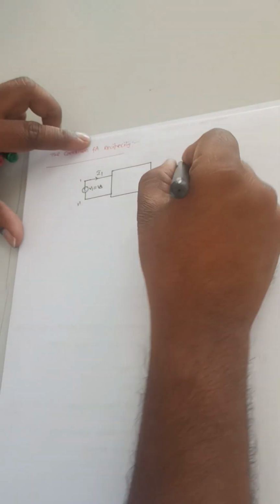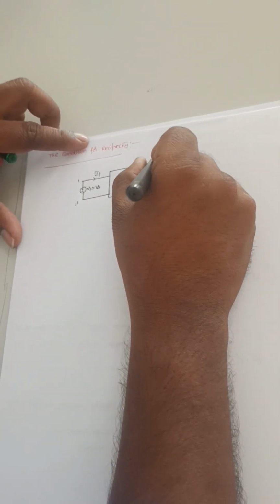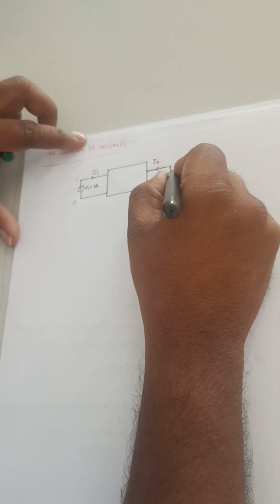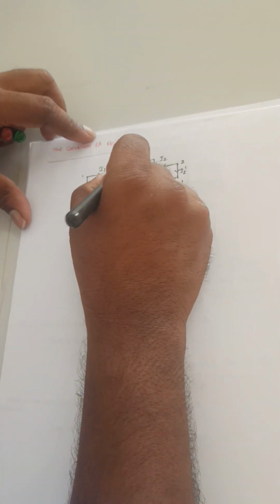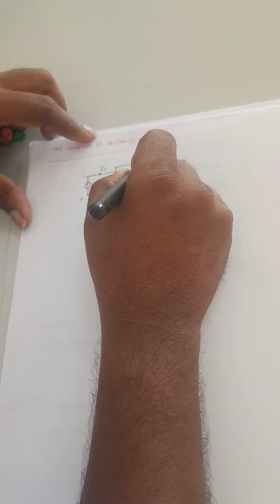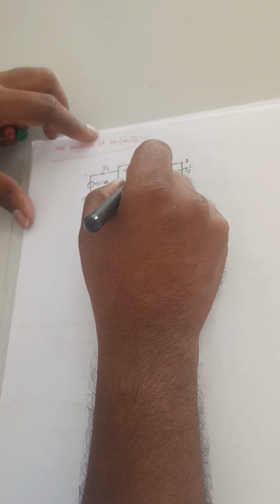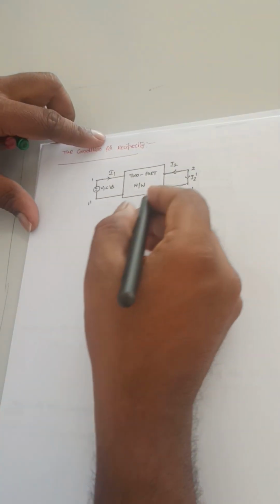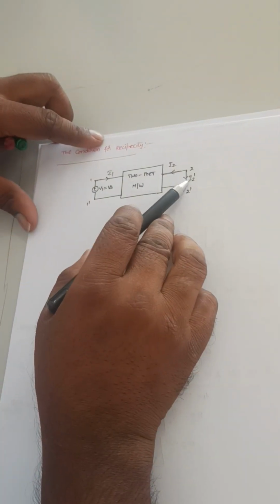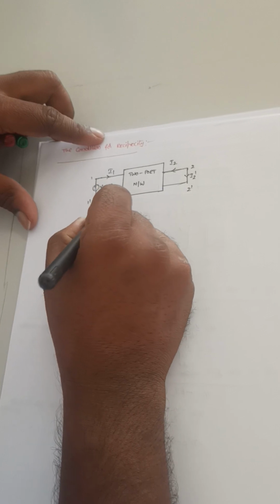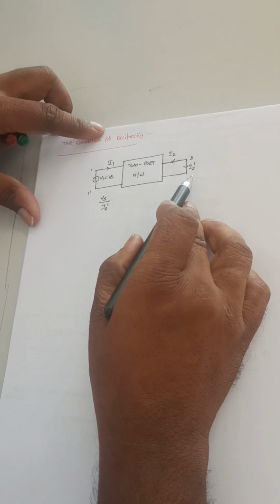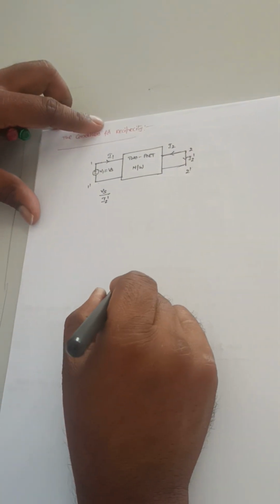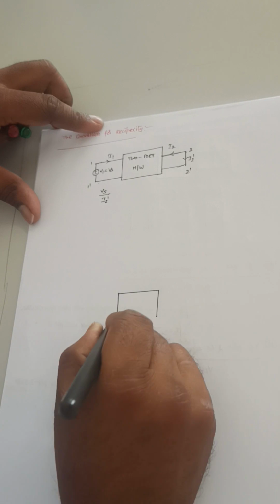It is 1 dash, it is 2 dash, and the direction of the current is I2, and I am taking the direction of this current as I2 dash. Normally the direction of the current will flow like this. So it is a 2-port network. Now the ratio of excitation to the response, here the excitation is Vs and the response is I2 dash, should be the same even when the excitation and response are interchanged. Interchanging means the same 2-port network.